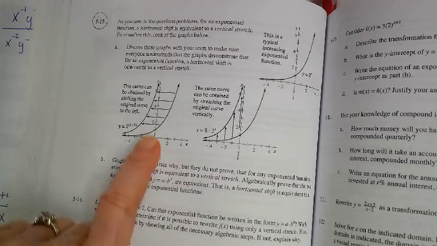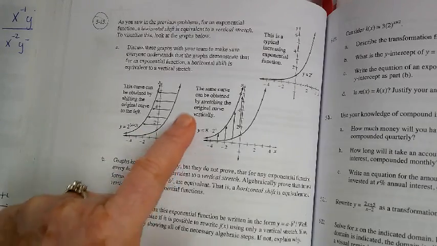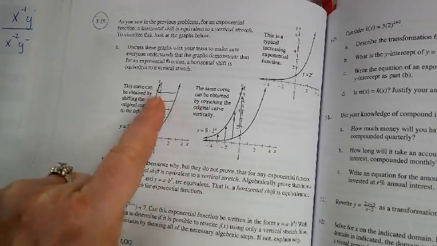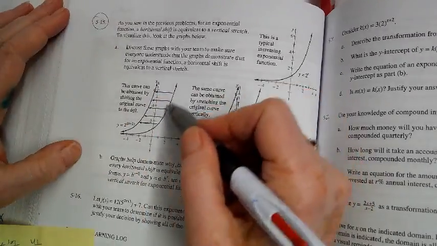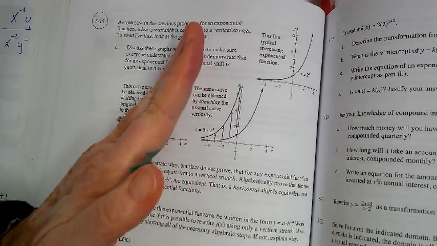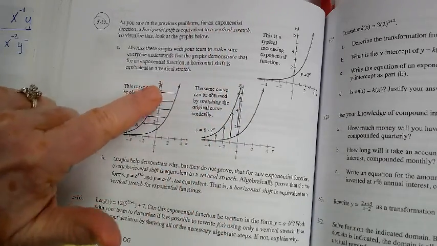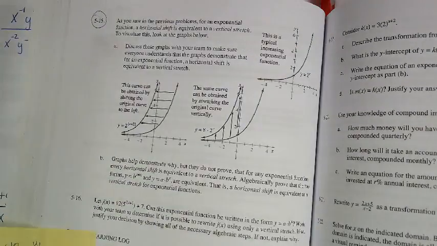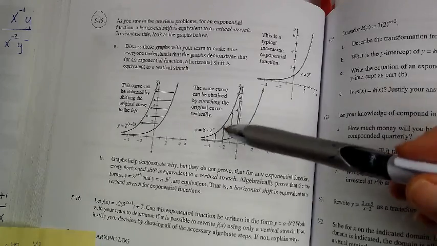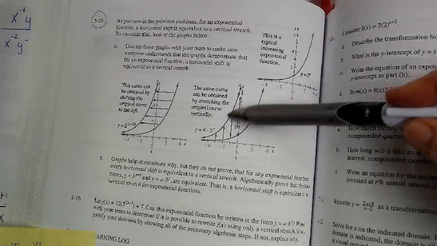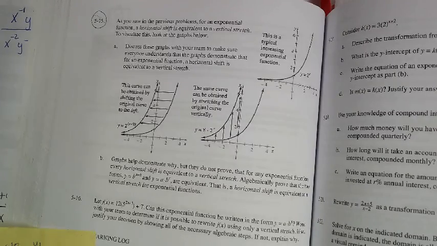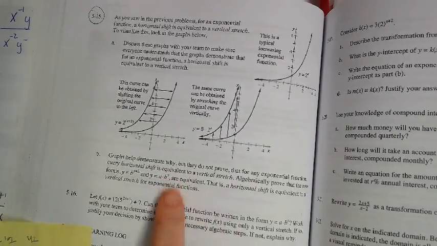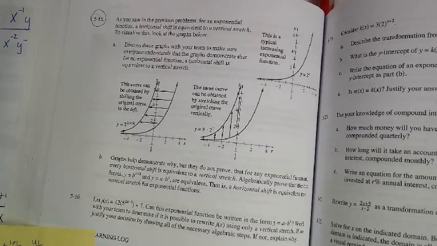So this one, it kind of shows, see how the arrows are pointing left? They took this thing and they slid it so that it fit over here. And this one, see how the arrows are pointing? They lifted it so that it would fit. It says graphs help demonstrate why, but they don't prove. So they want us to do some algebra.